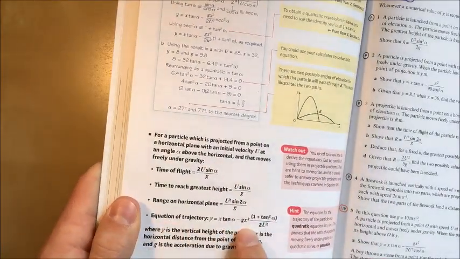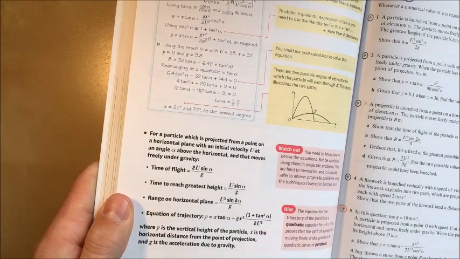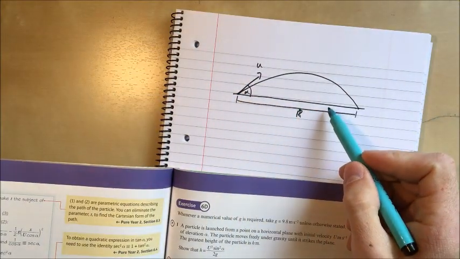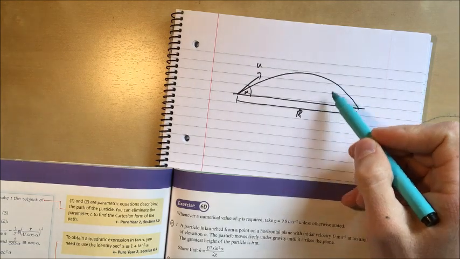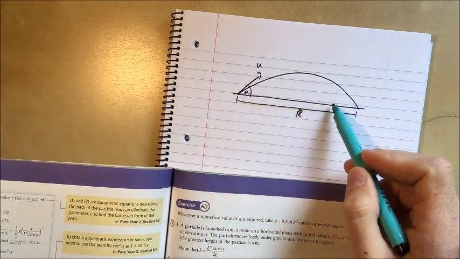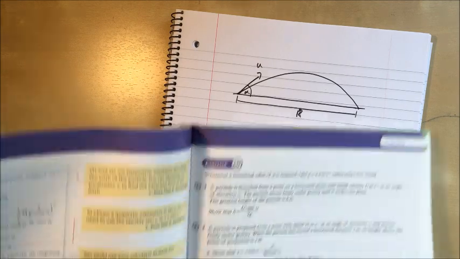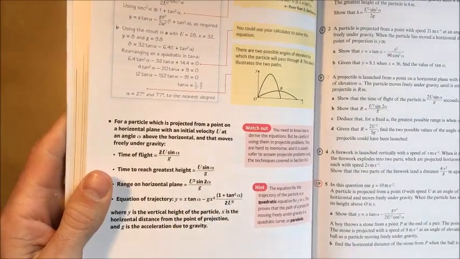Now, the new one is this, the equation of trajectory. What that will tell you is how far it's moved horizontally and link that to how far it's moved vertically. So if you tell me how far we've gone horizontally, I'll tell you the height of the object. Now again, we could find that before, but that equation of trajectory is a neater way of doing it.